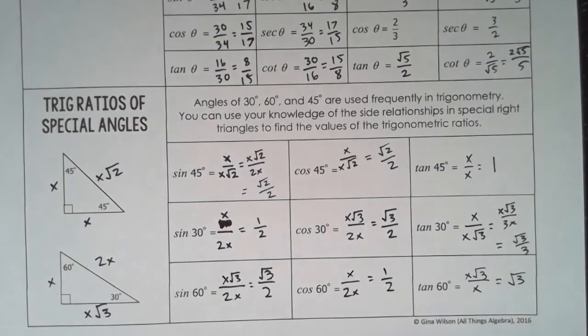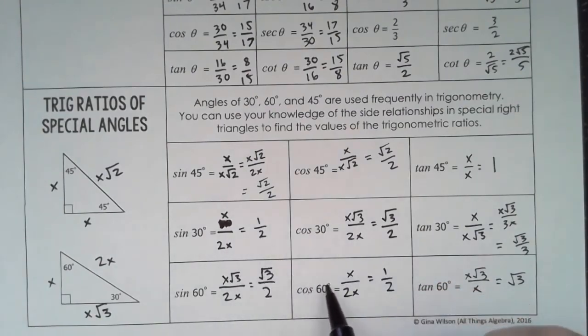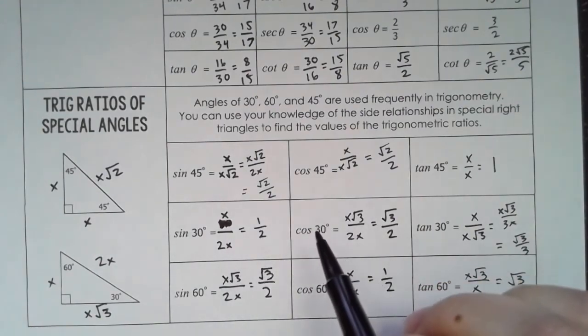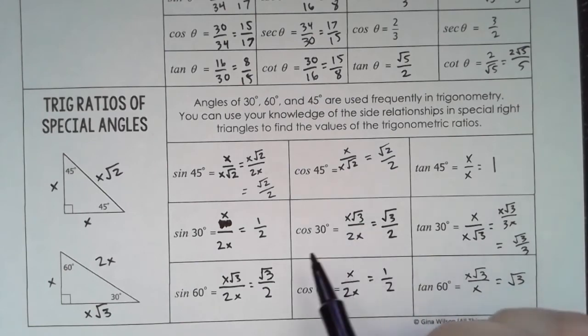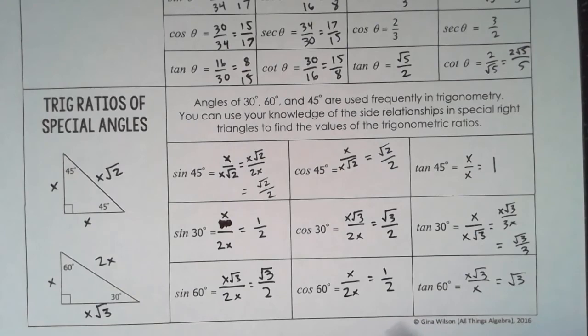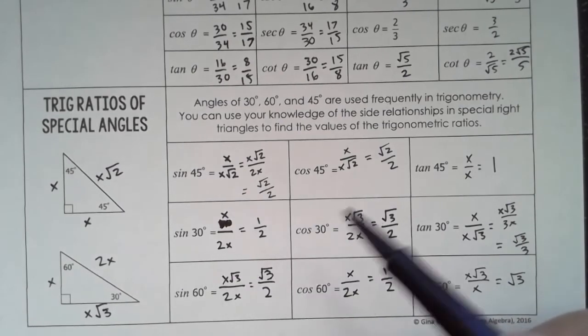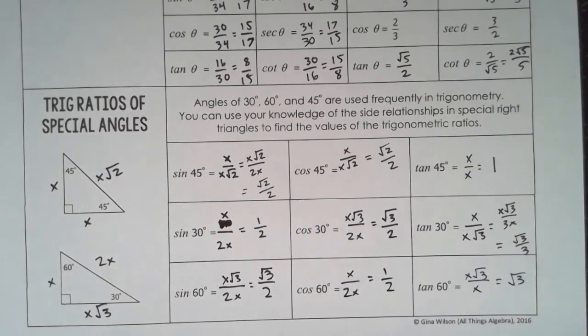So sine of 30 is a half. Cosine of 60 is a half. Cosine 30 is square root of 3 over 2. Sine of 60 is square root of 3 over 2. So that's not by chance. We'll see this later once we cover the unit circle again.